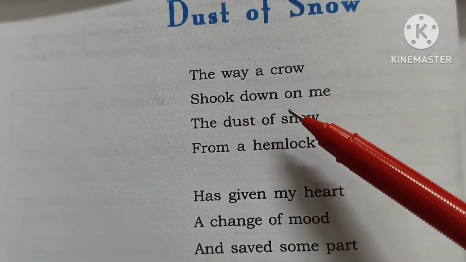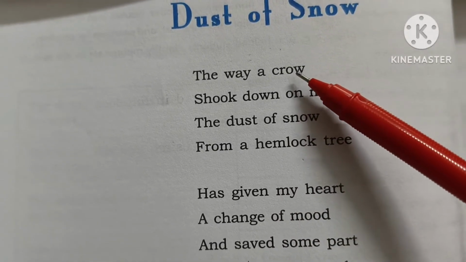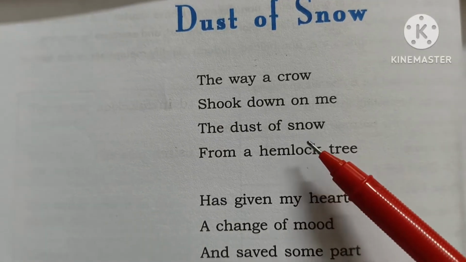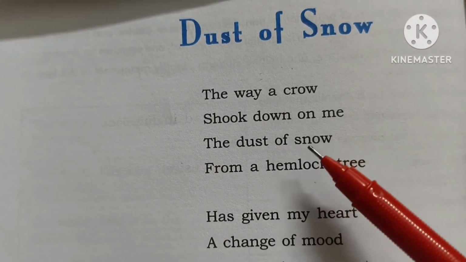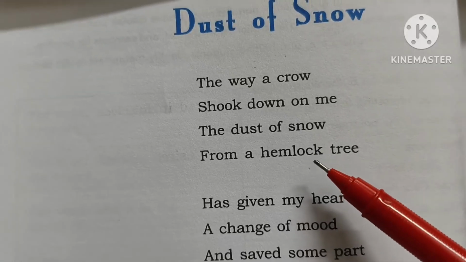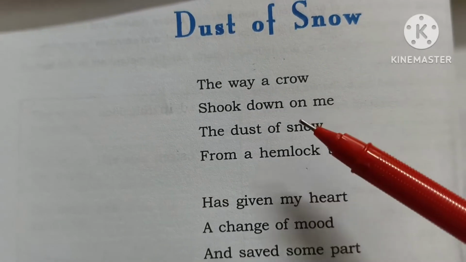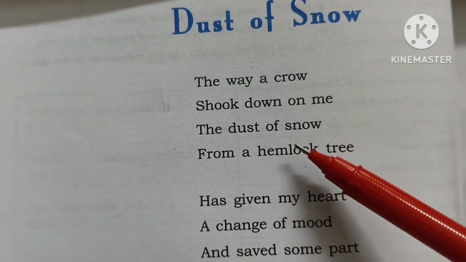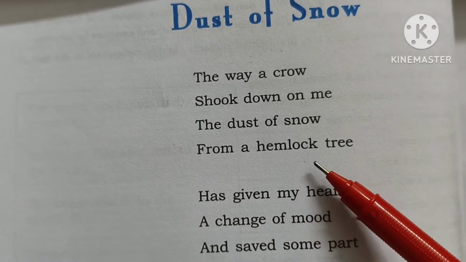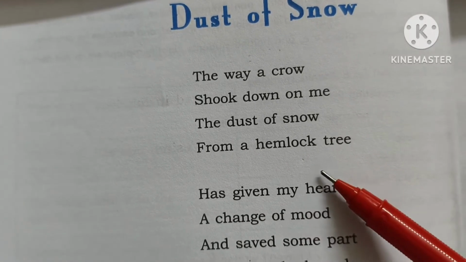In the first stanza, as the poet was sitting under the hemlock tree, a crow sitting on a branch of the same tree shook down the dust on him. The poet was feeling down and gloomy when the incident took place. He had already ruined a part of his day in thoughts.